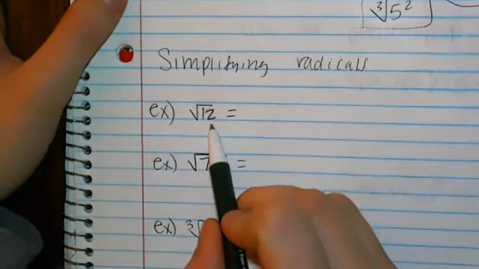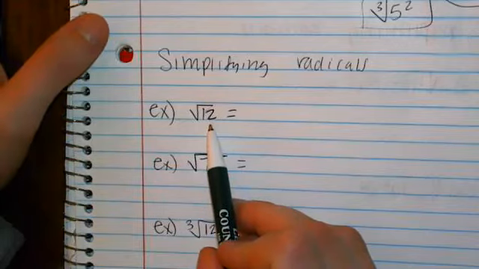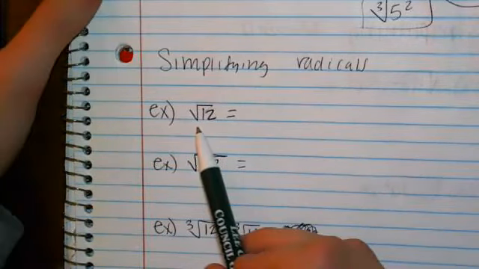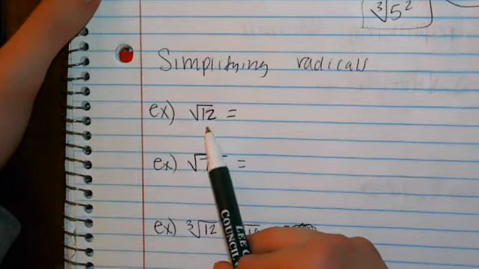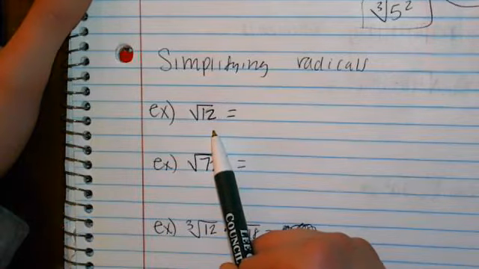So we start thinking factors of 12, 1 and 12. 12 is not a perfect square. 6 and 2, neither of those work. What about 4 and 3 though? 3 does not give us a perfect square root, but 4 does.